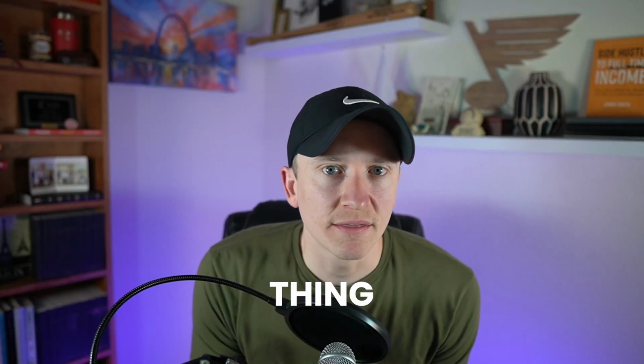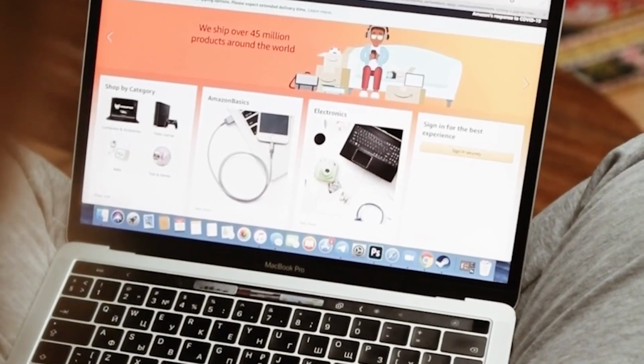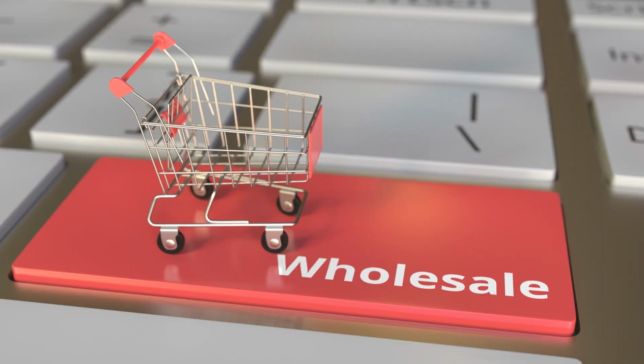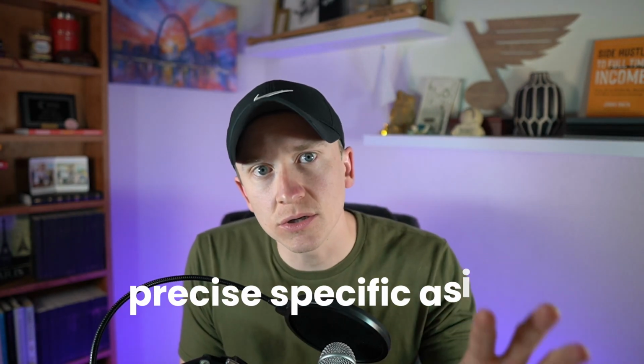If you can do this one thing that literally just takes a few minutes to implement each and every time that you do Amazon arbitrage sourcing or even wholesale sourcing, then you will be set far above the rest because you're going to learn how to find precise, specific ASINs based on criteria that you want to see, so that way you can source the best ASINs for your business.